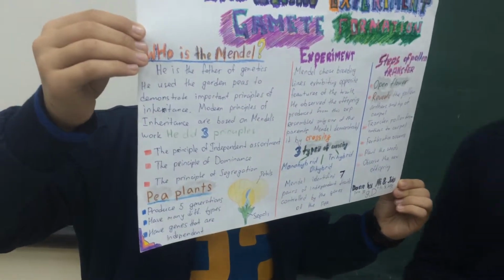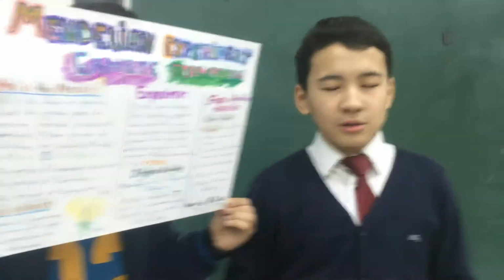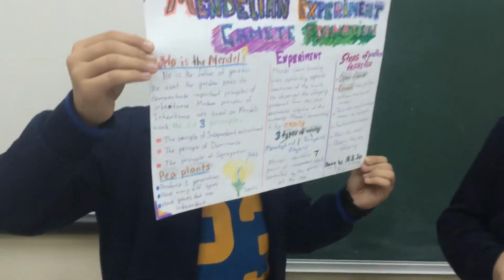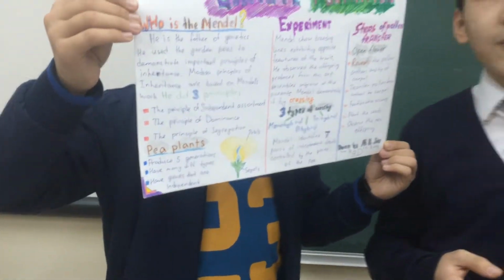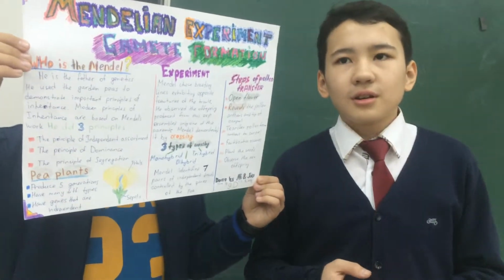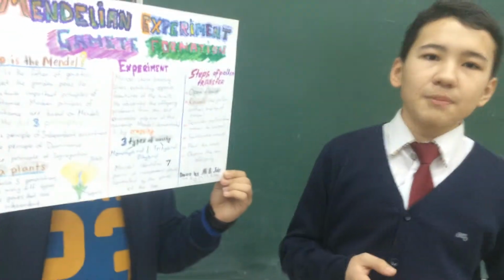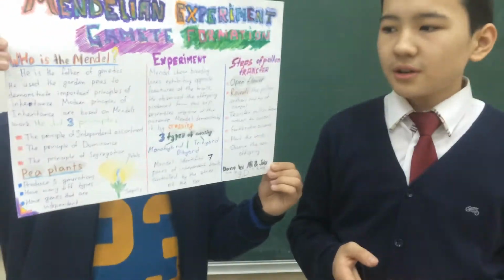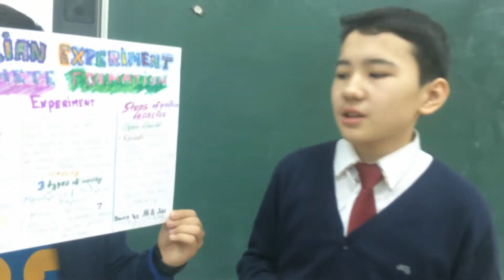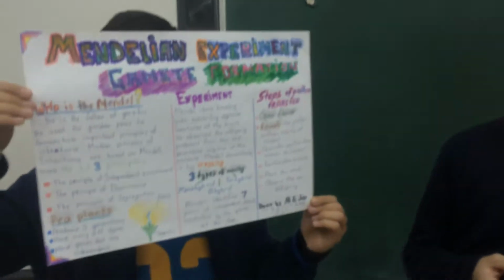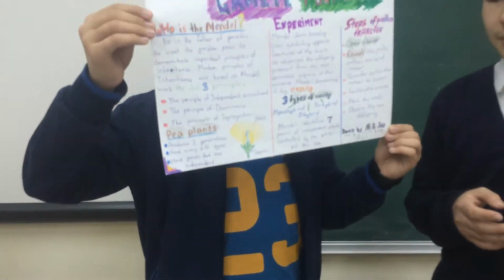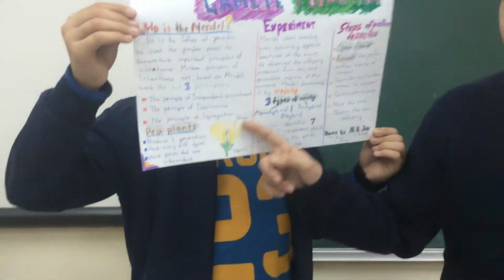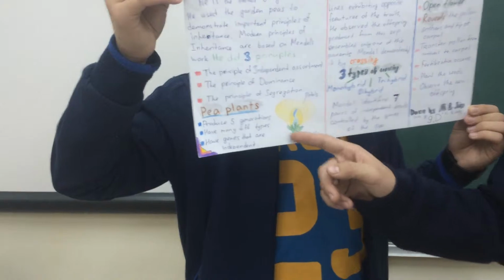And the second one, I will say about the pea plants. But what are pea plants? Pea plants produce generations and they have many different types. They have genes that are independent. The structure of the pea plant includes the petals and the sepals.